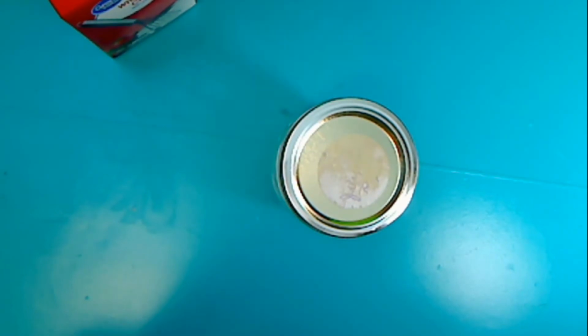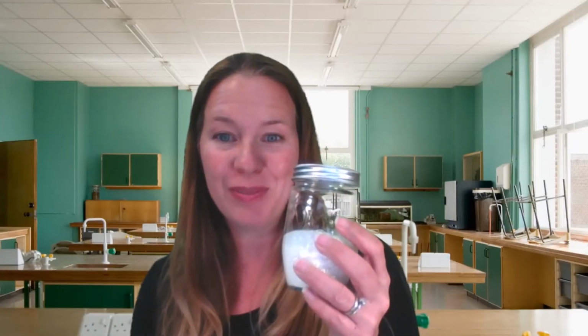We're going to let this get to room temperature, and then we will come back and do this together. So let yours get to room temperature, let it sit out for a little while. All right, my whipping cream is at room temperature. We're going to make sure this lid is on really tight, and then we're going to shake it for about 5 minutes. So you shake yours, and I'll shake mine, and we'll come back in 5 minutes.